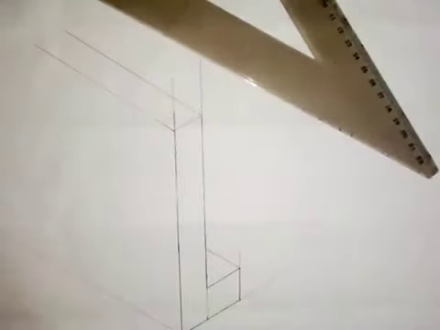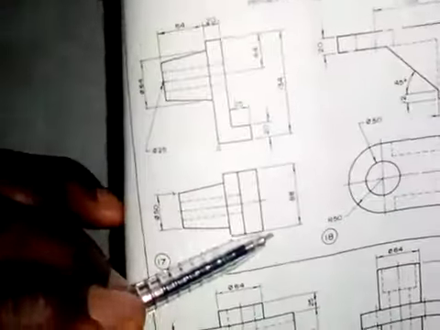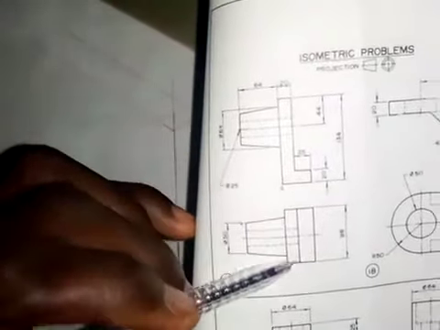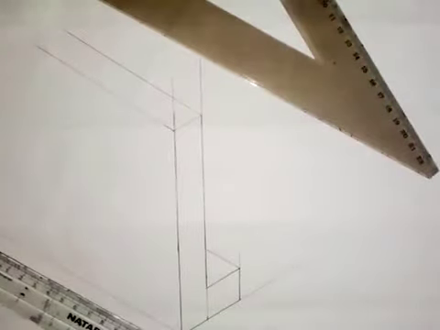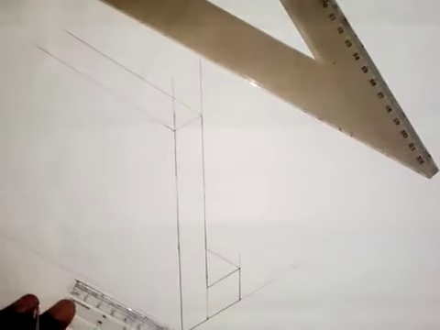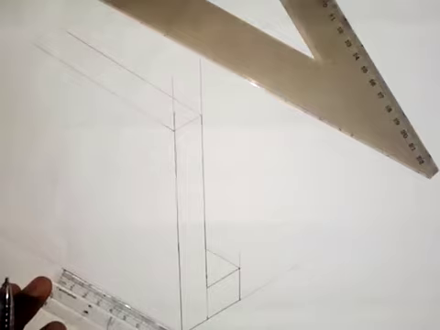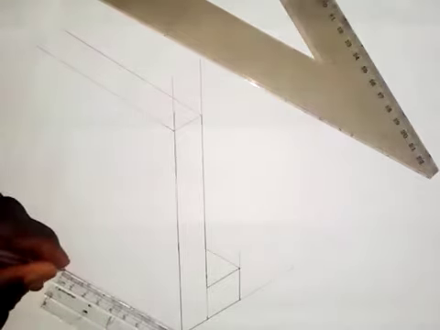Okay, now the distance from here to here, the length of this rectangle up here, distance from here to here is 88 millimeters. So I will come down here and I will take a measurement of 88 millimeters. So this is 88 millimeters.